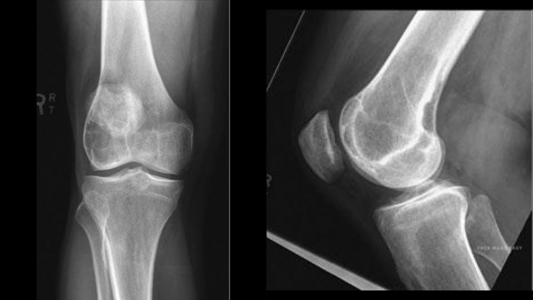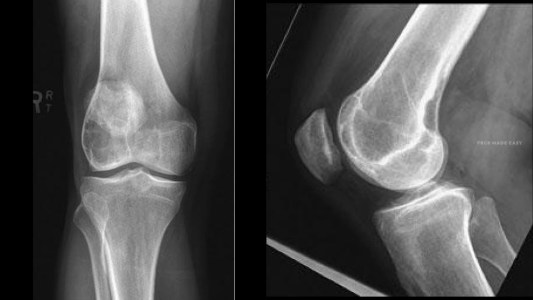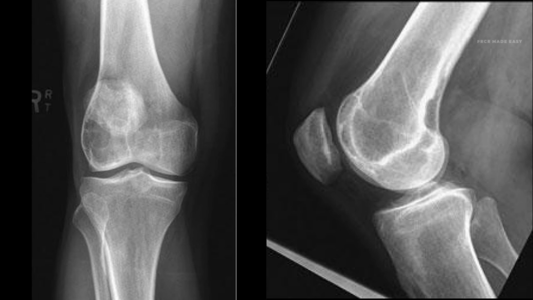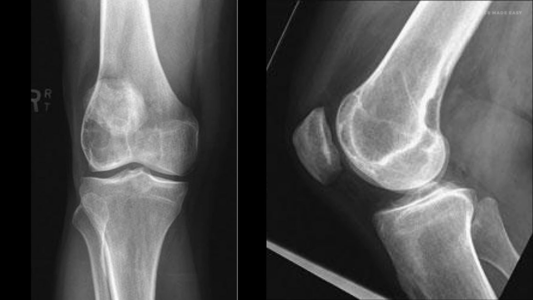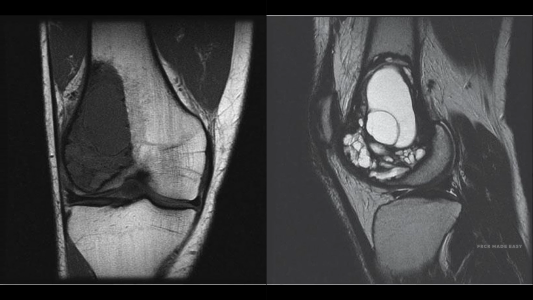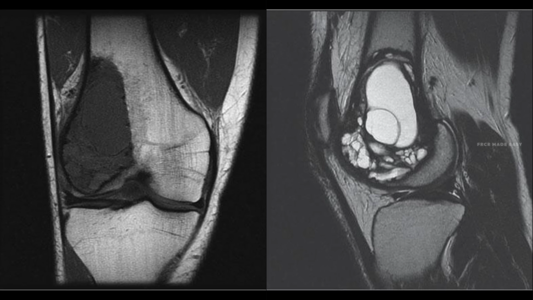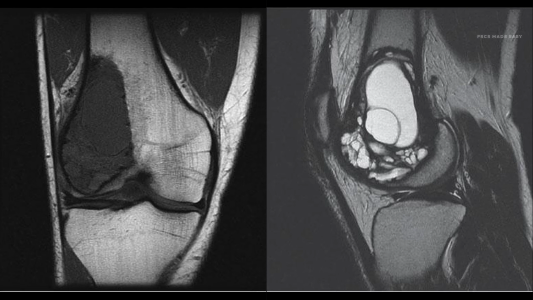The radiographs demonstrate an eccentric, bubbly lytic lesion involving the distal femoral metaphysis and epiphysis, extending directly to the subchondral bone, with no sclerotic margin or internal matrix. The magnetic resonance images confirm endosteal scalloping, mild cortical permeation, and multiple internal fluid levels.